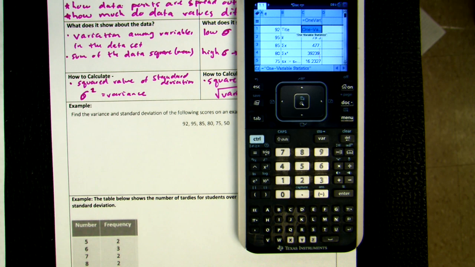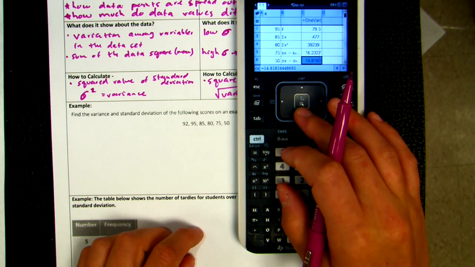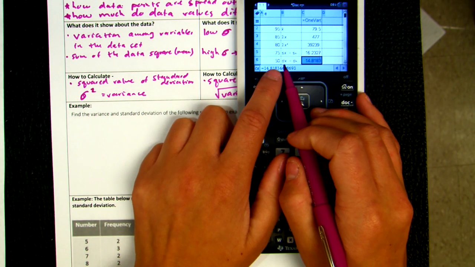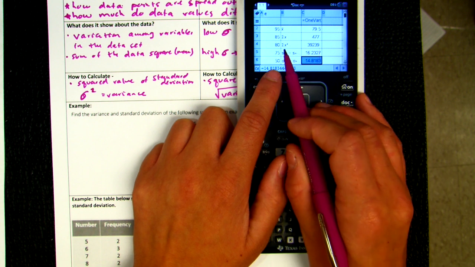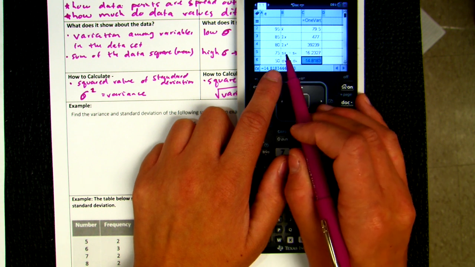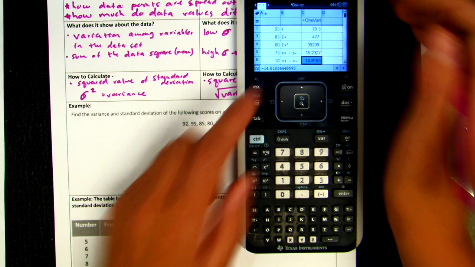Okay, the ones that we care about, this is our symbol for standard deviation, this little almost theta symbol here. I care about the population standard deviation, not the sample standard deviation. You'll notice that there is a difference.